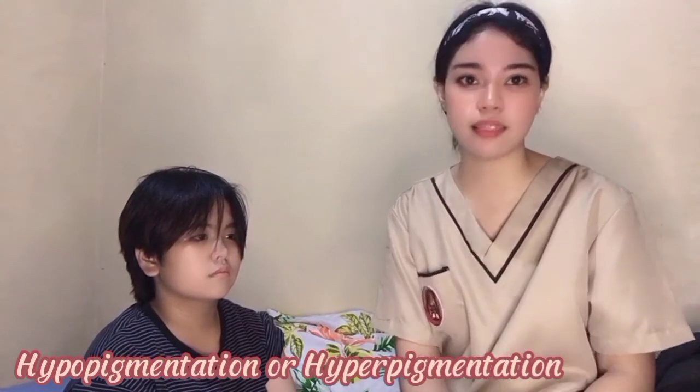And of course, the areas are lighter for lips, nail beds, and the palms. The abnormal findings are areas of either hypopigmentation or hyperpigmentation.